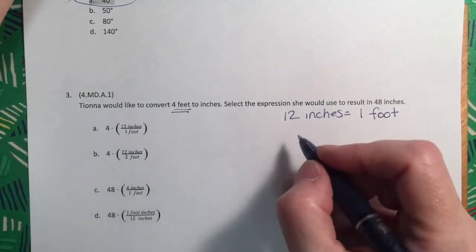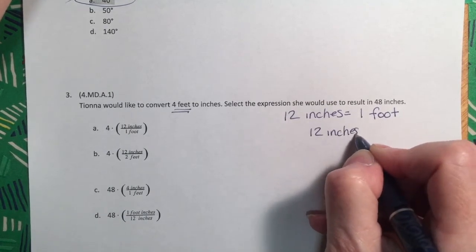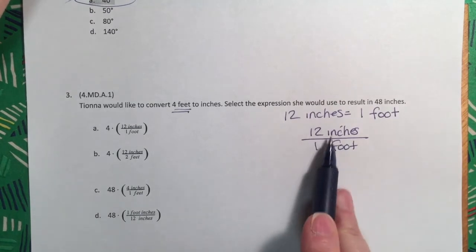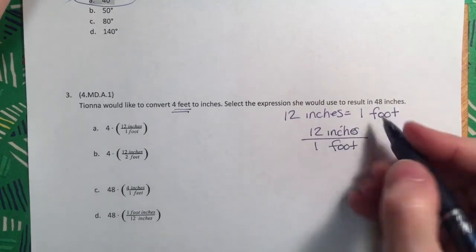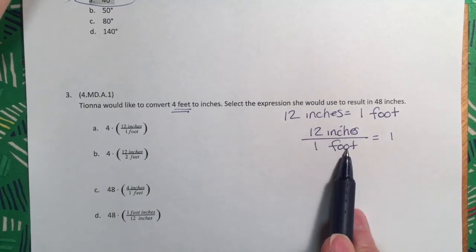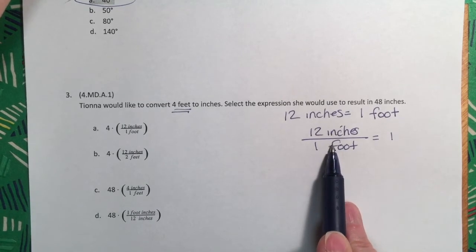So if we wrote a fraction, if we wrote 12 inches divided by 1 foot, because these are the same, because these are equal, that's basically the same as saying 1, right? The value of 12 inches divided by 1 foot is 1, because we're dividing a number by the same value, right?